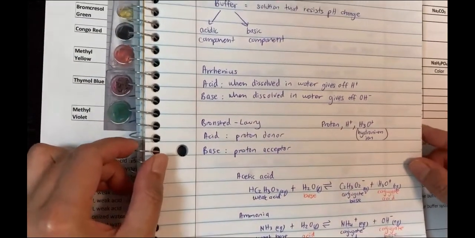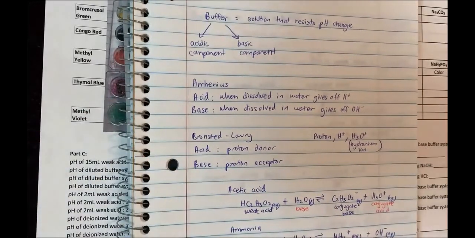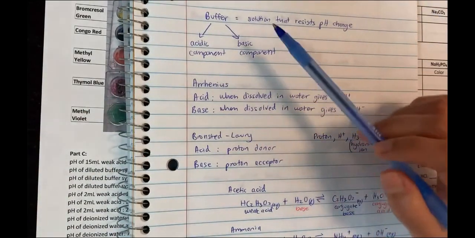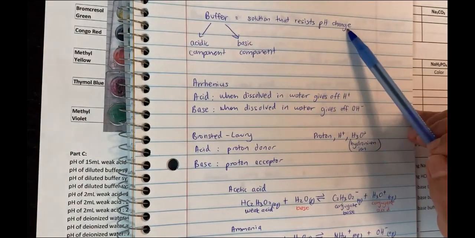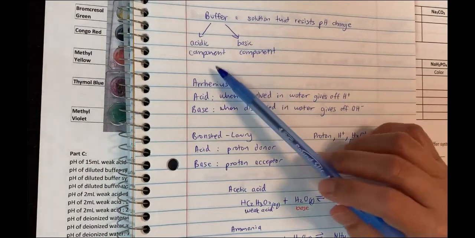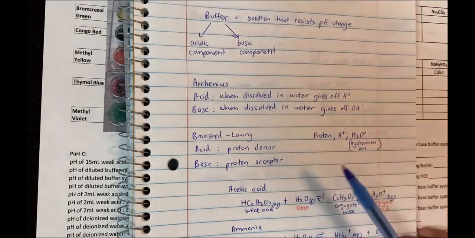All right, so before we start any calculations, let me go over what a buffer is and what acids and bases are. A buffer is defined as a solution that resists pH change. In a buffer, you must have an acidic component and a basic component. So what's acid and base?